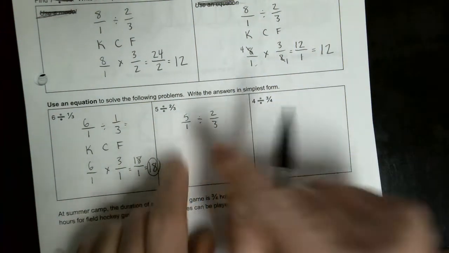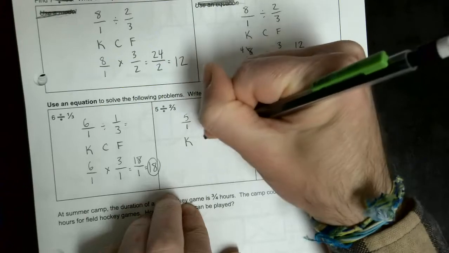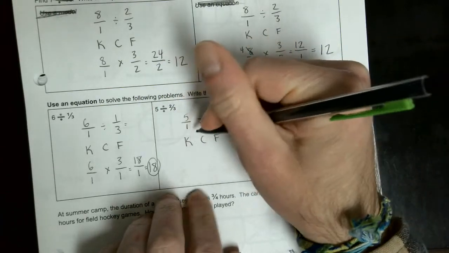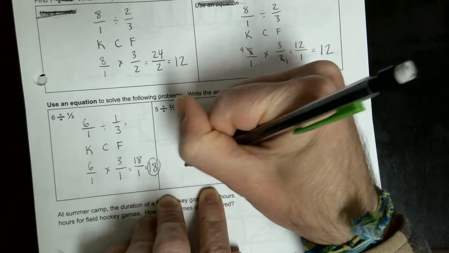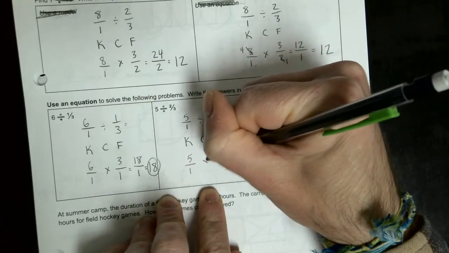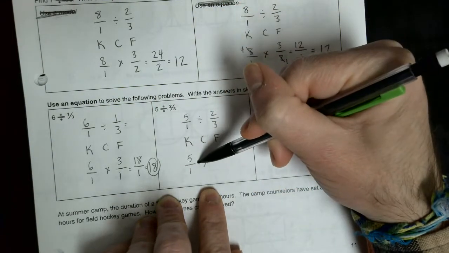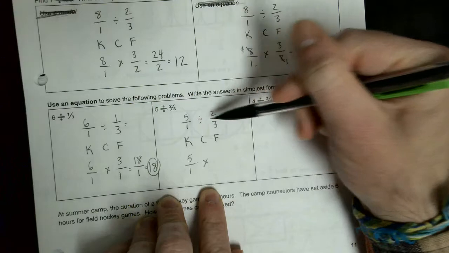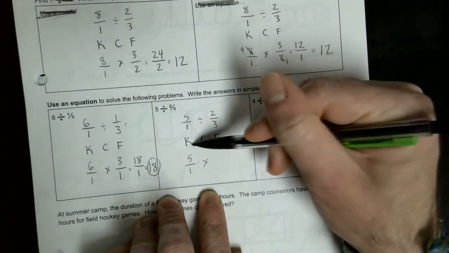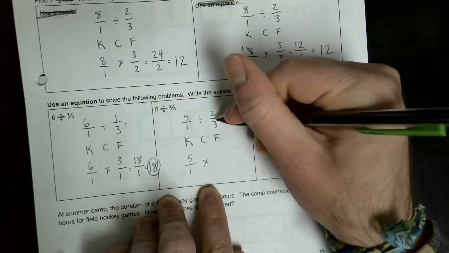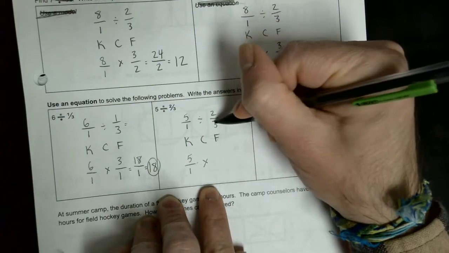Want to make sure we have two fractions. Keep, change, flip. There's some people who think that they want to go right from here to here. That's not a good idea. It's always a good idea to rewrite it. It's always a good idea to write your letters, KCF, keep, change, flip, because it will set you up.